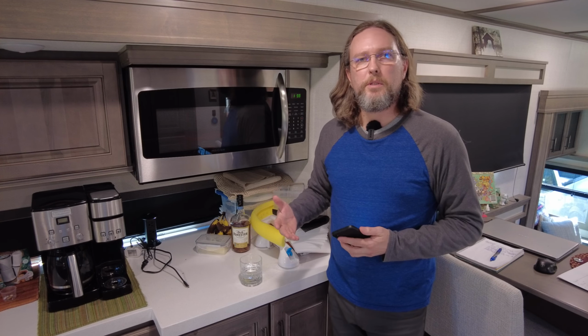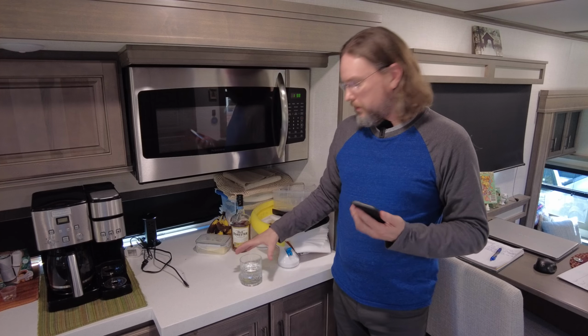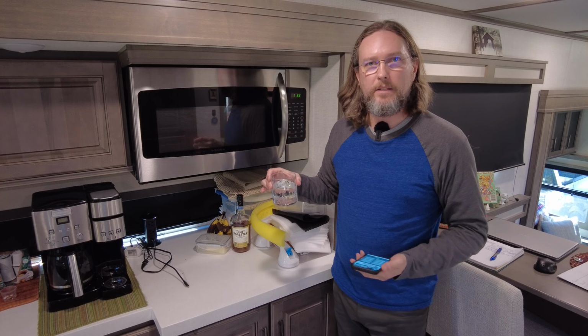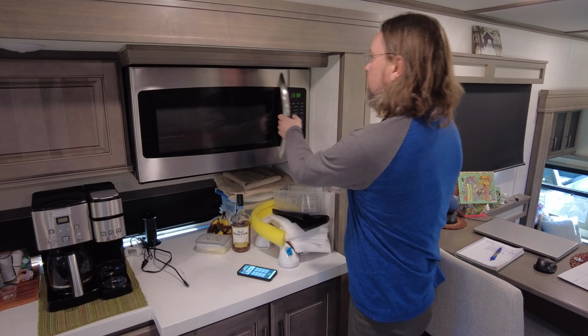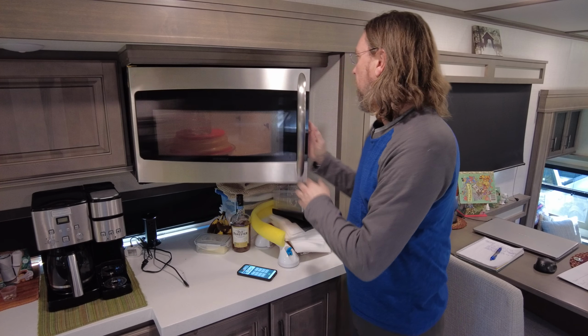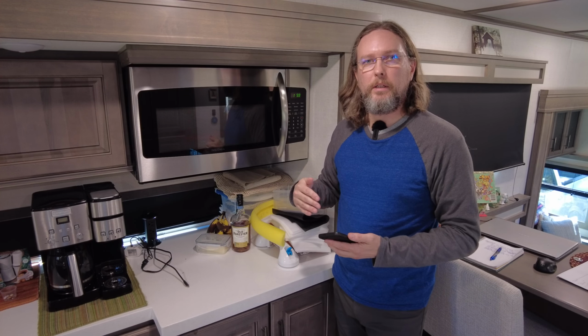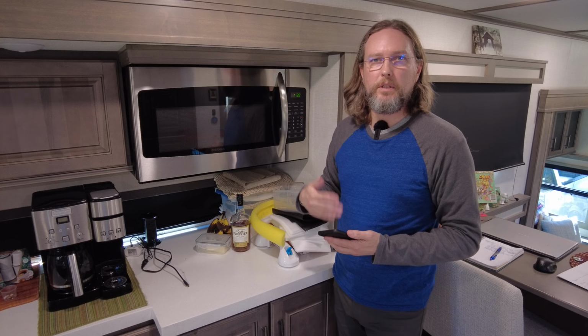And of course, I don't want to run this microwave with nothing in it, so I've just got a microwave-safe glass and some water, and I'm just going to toss this in here. So again, I'm just going to hit the start button, and we're going to see how much power this thing uses.